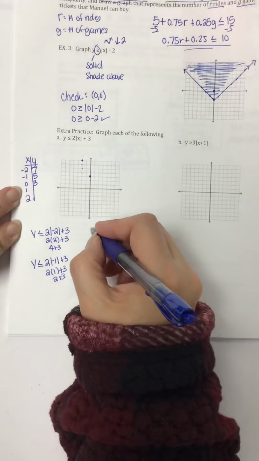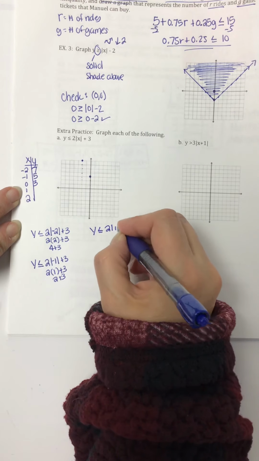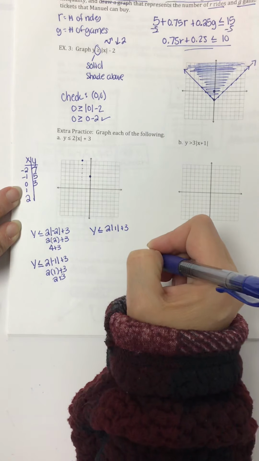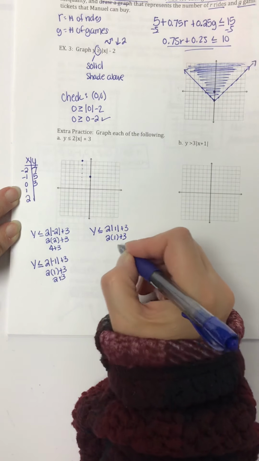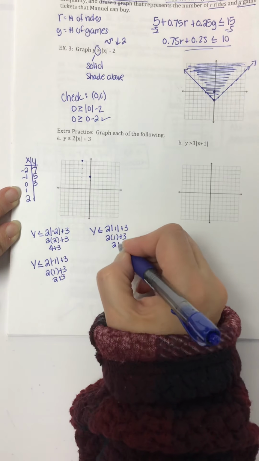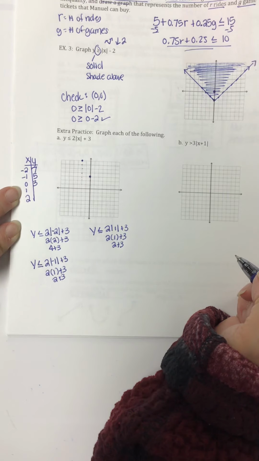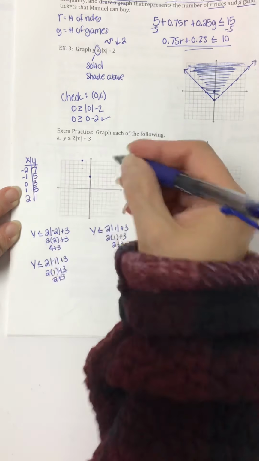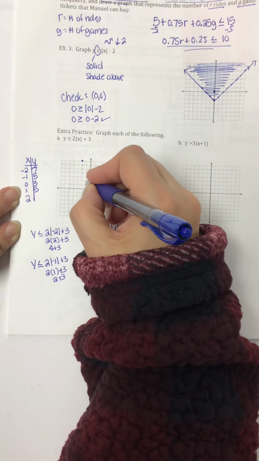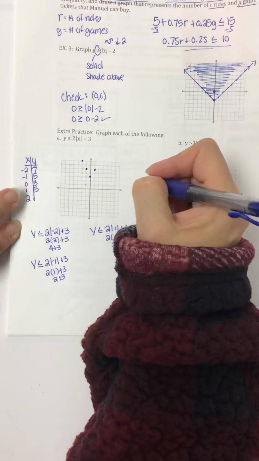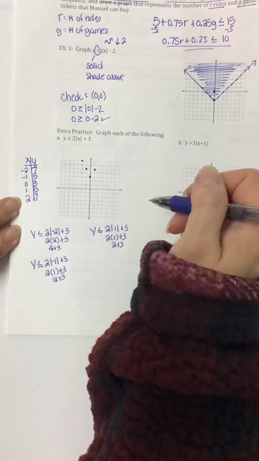And then if we plug in 1, we would have y is less than or equal to 2 times the absolute value of 1 plus 3. Well, that would give us 2 times 1 plus 3, which is 5. So we go right 1 up 5. Could have gone left 1 up 5, sorry. Didn't plot that point. What do you suppose 2 is going to be? It better be 7, otherwise we got a problem, right?